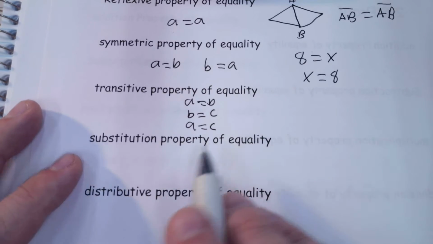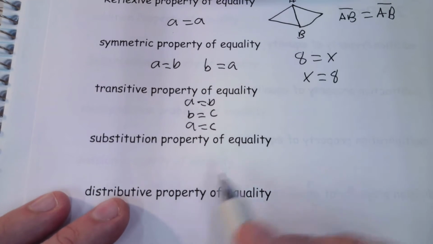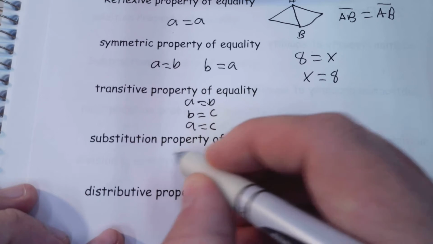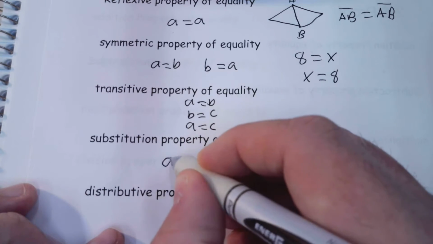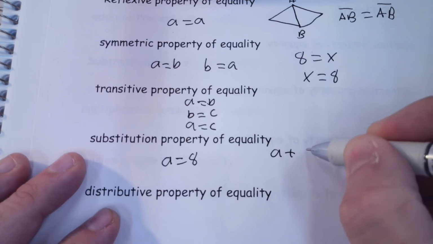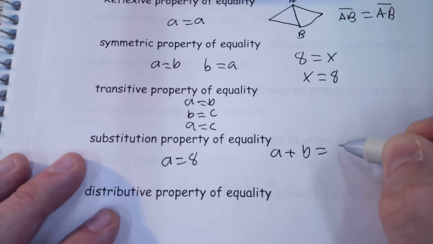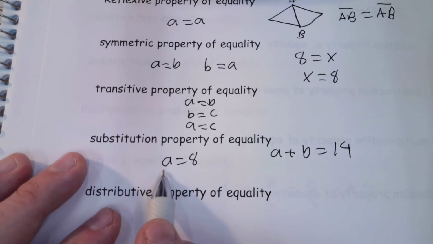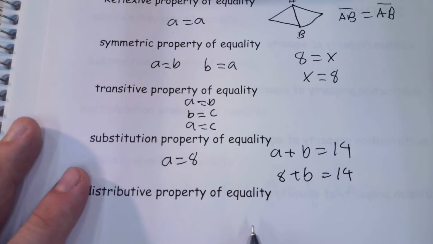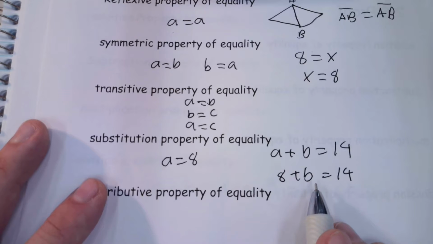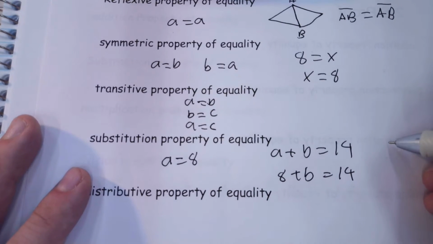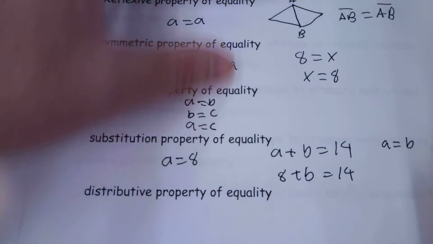The substitution property a lot of times is for less complicated situations, like, and I'll just give you an example, like A equals 8, A plus B equals 14, I'm going to substitute 8 plus B equals 14. That's more of a substitution property. It doesn't really go in any order. It's more of a simple situation. But a lot of times you'll have something like A equals B, if you can still see it.